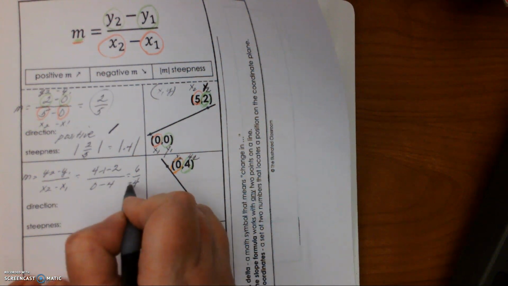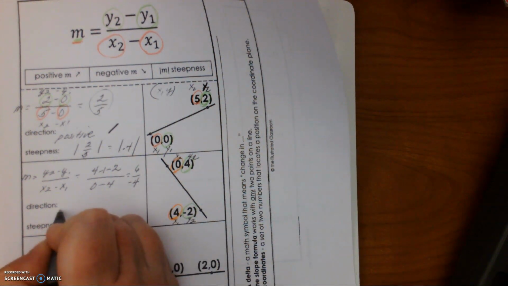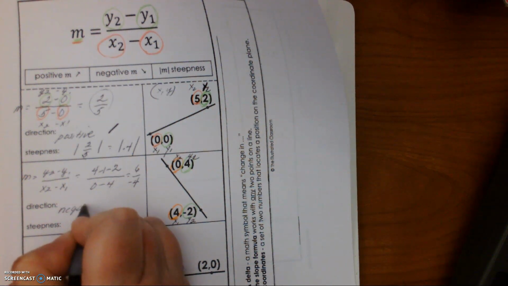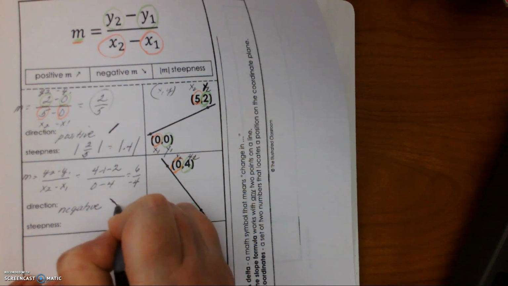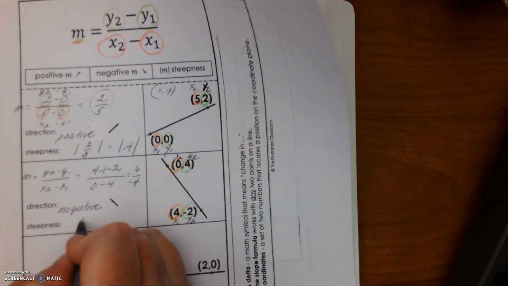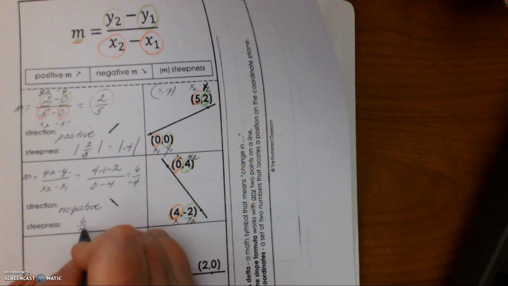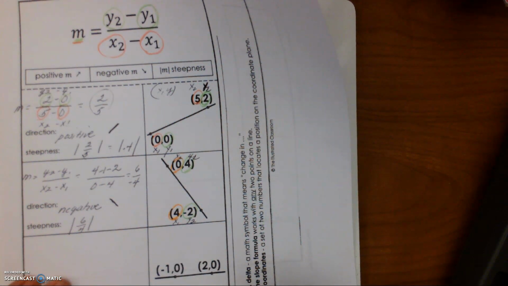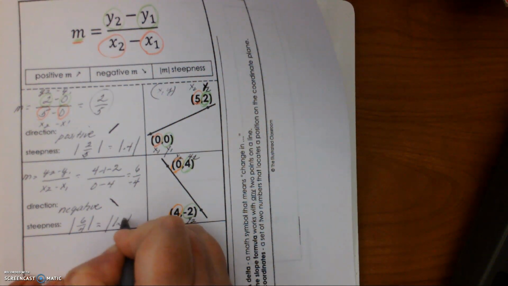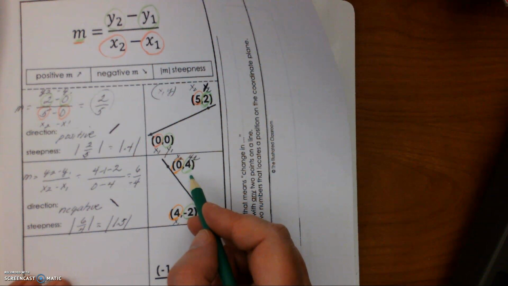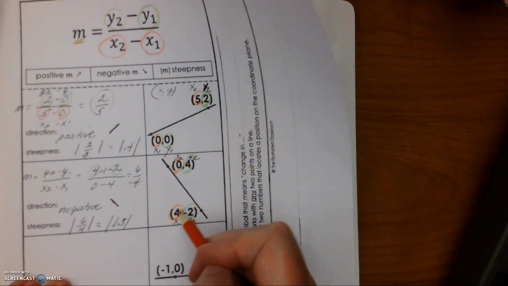And the direction, since this is a negative number, the slope would be negative, and it would be slanted to the left, okay? The steepness, even though it has a negative number, we're doing the absolute value, so it would be 6 over 4, which equals 1.5, okay? Now again, the 4 and the negative 2 were the y coordinates, and the 0 and the 4 were the x coordinates, okay?